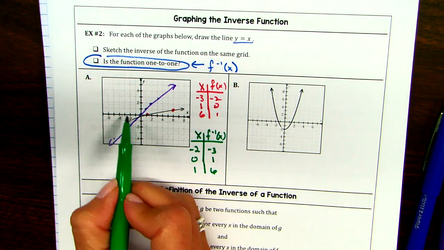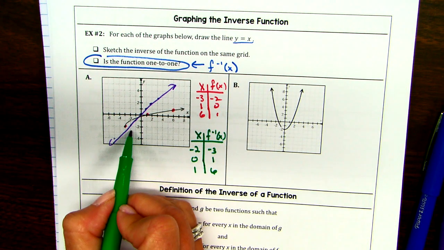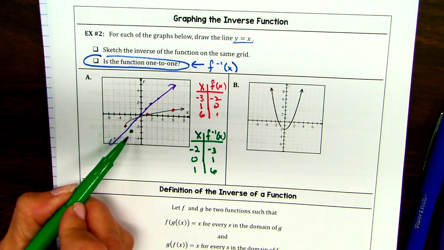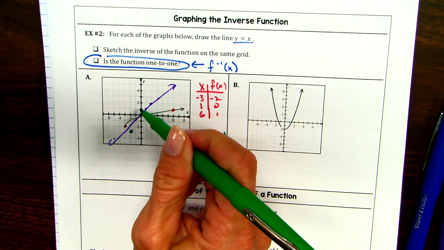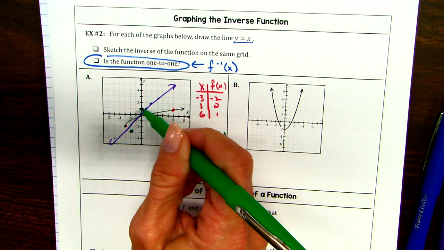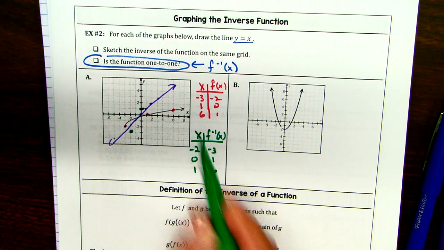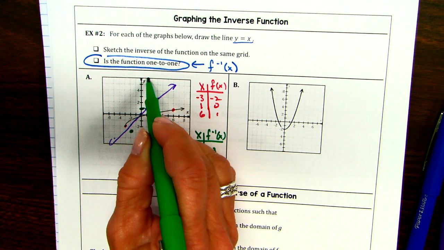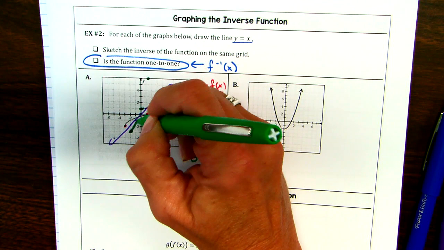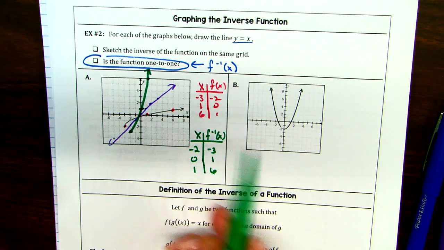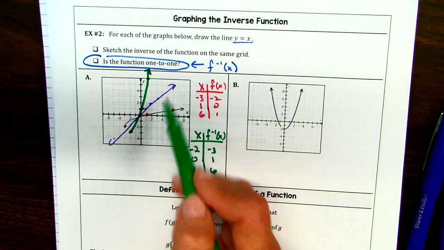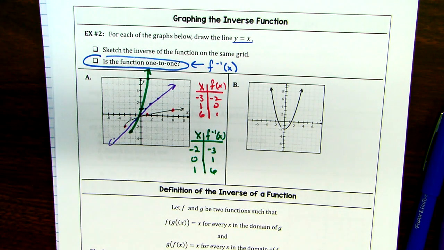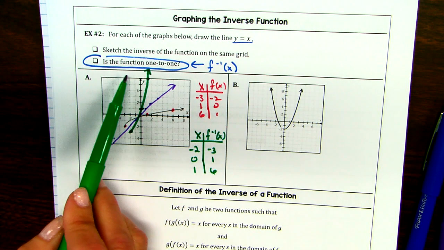Okay, so -2, -3. See, that's that point reflected. 0, 1. There. And then 1, 6. I think that's right here. I can't see. But something like that. And then you can see how it's the reflection of that point right over that line. Okay? Now this last question is saying, is the function one-to-one?